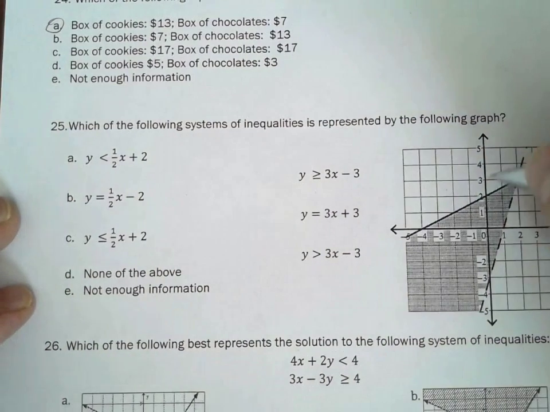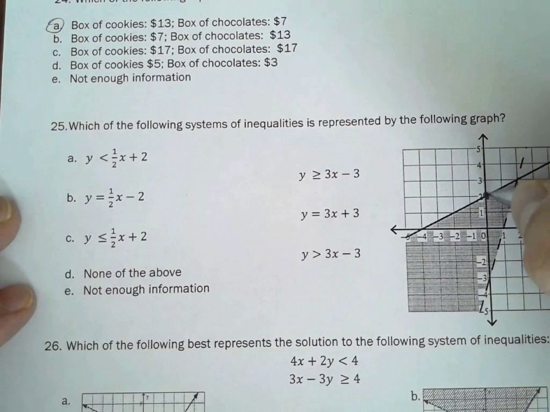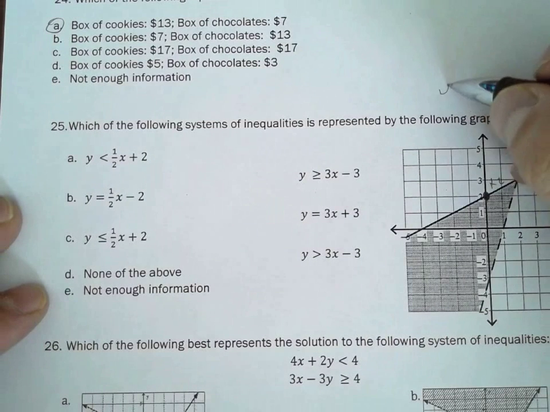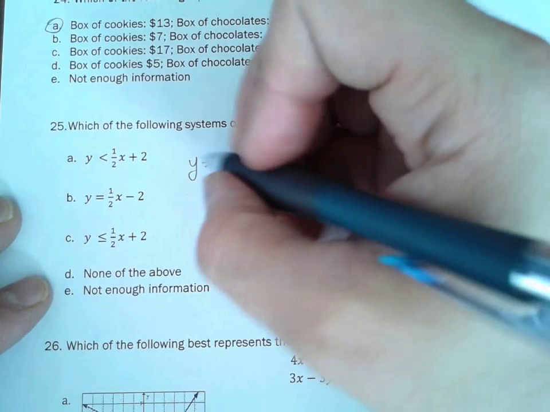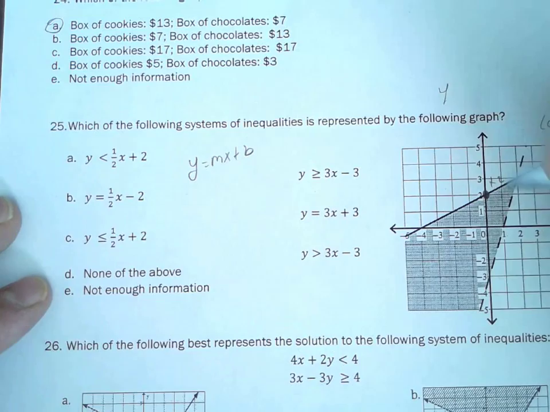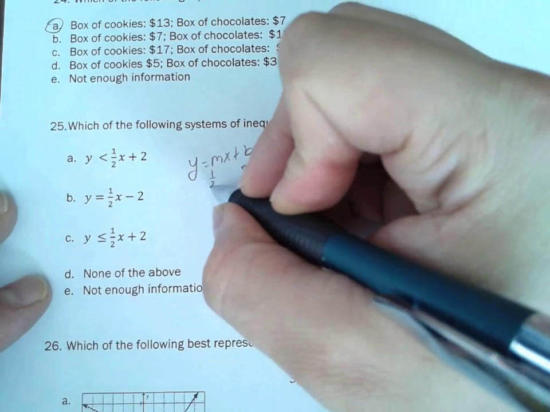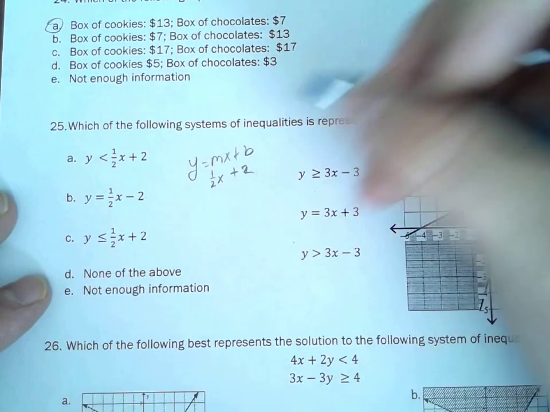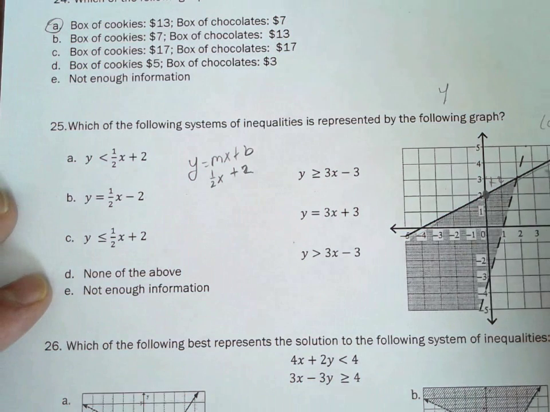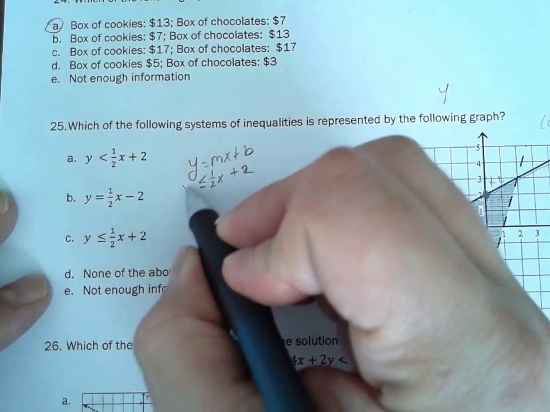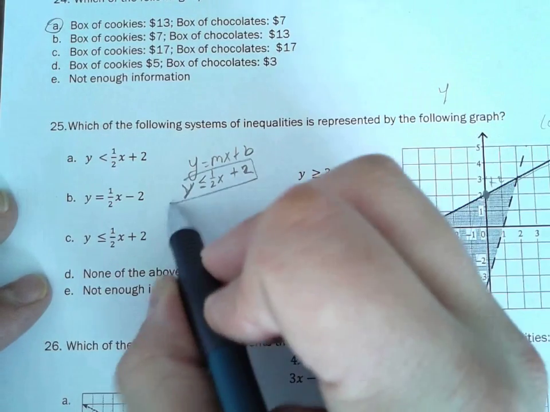The final thing I'm going to look at is 25. Just make sure that you know how to graph these. So, if I have a y-intercept here, this is going to be plus 2, (0, 2). If I had a y equals mx plus b, my b is 2 here. And then check your slope. What's my slope? Up 1 over 2. So it's 1/2 x, like this. And then with this line, it is solid, so it'll have an equal to. And then it was shaded below, so it's going to be a less than or equal to. So that's one of them.